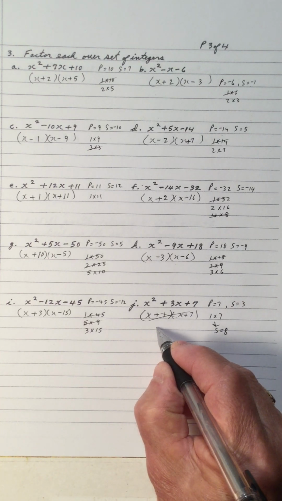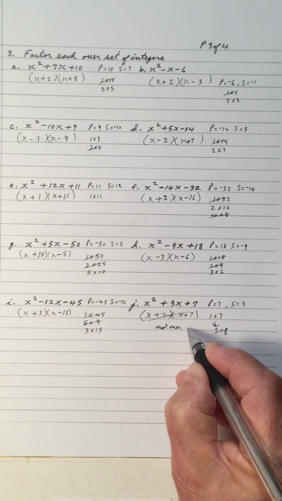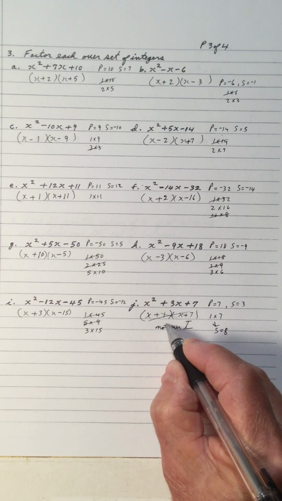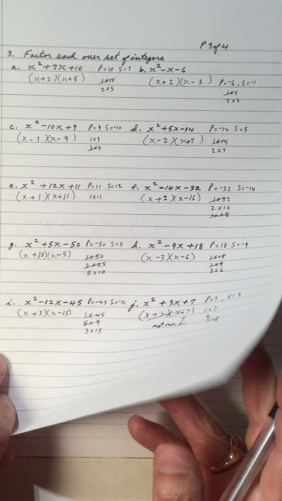But it's not factorable over the integers. Let's put an I for integers. It's not factorable over the integers. So I just wanted to throw that one in. There's a bit extra there.